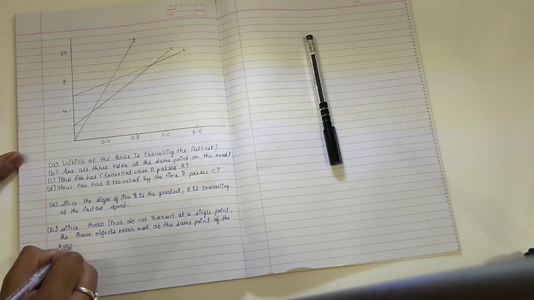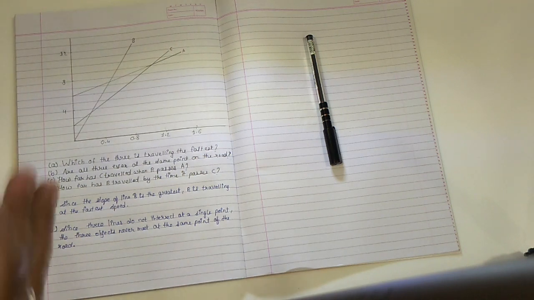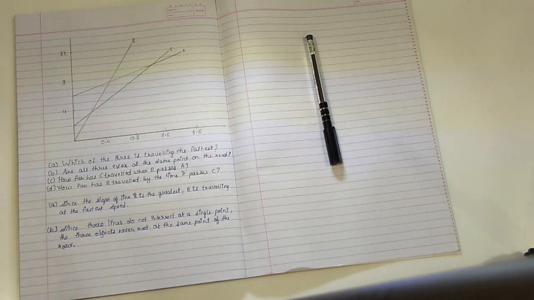It simply means no, these three objects never meet at a common point, at any single point.